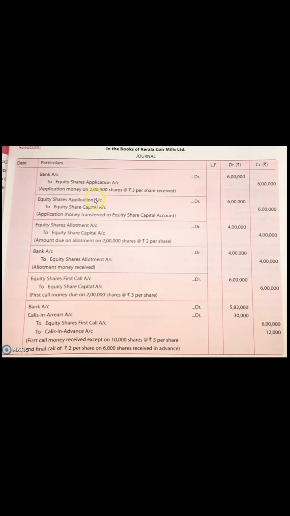Okay. The next entry is you are transferring this share application money to share capital account. Equity share application account debited to equity share capital account, that is 6 lakh. Being application money transferred to equity share capital account. So these two entries of application are passed. Now the next two entries are related to allotment.